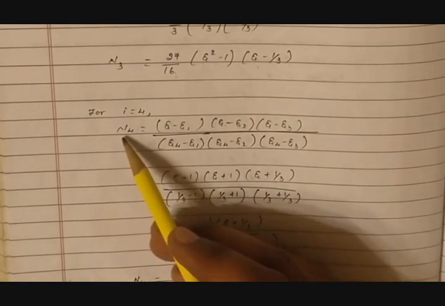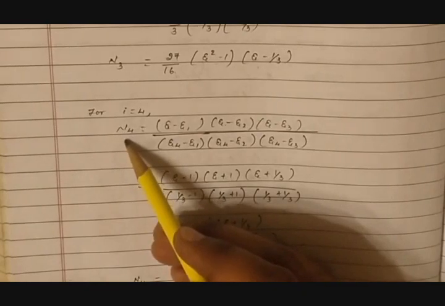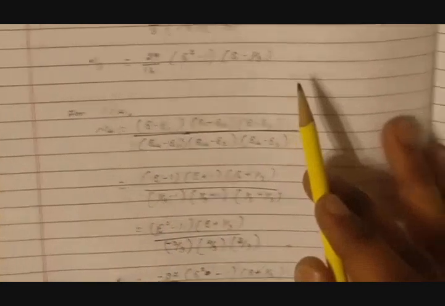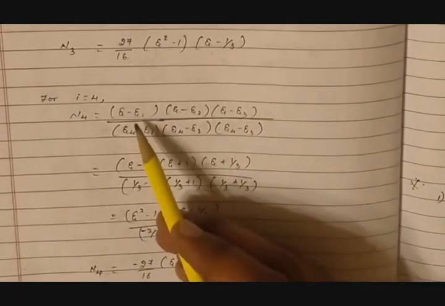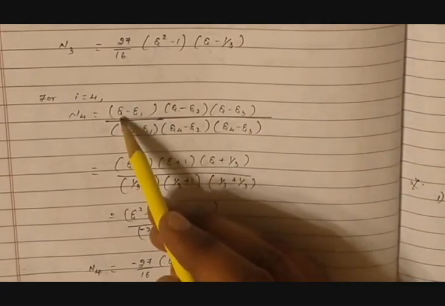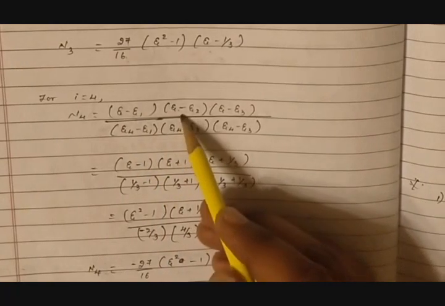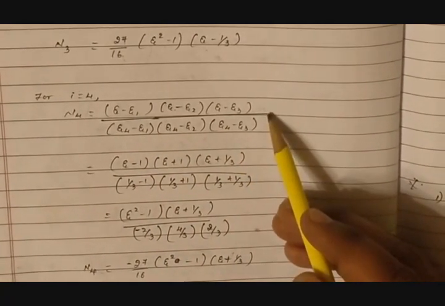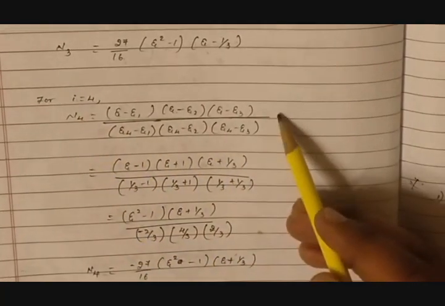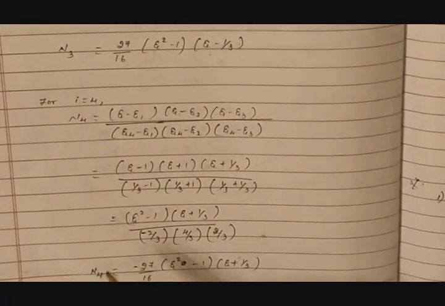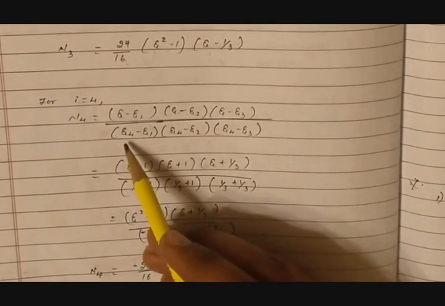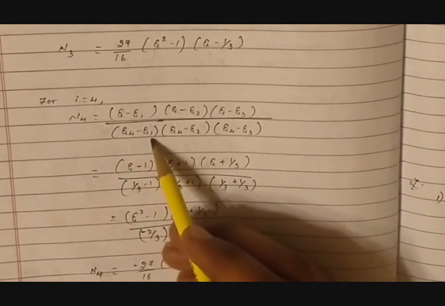Now coming to the fourth node, for i equals 4. N4 is equal to, because i is 4. So here what you have to do, in the numerator, skip the fourth term. So the rest of the 3 terms will be there. That is, the rest of the 3 nodes will be there. Zeta minus zeta 1, zeta minus zeta 2, zeta minus zeta 3. Zeta 4 will not be there because if I write it for the fourth node, j will be equal to i, which does not satisfy the equation. Similarly in the denominator, zeta i minus zeta j.